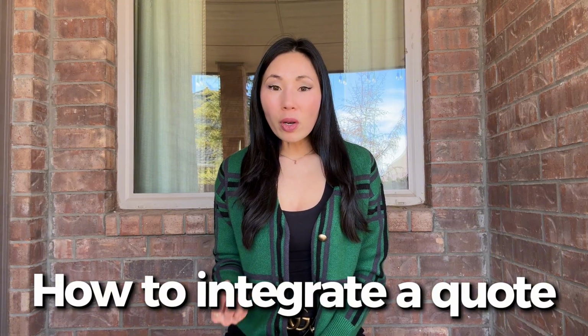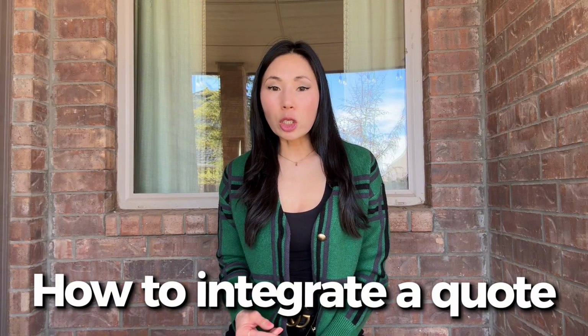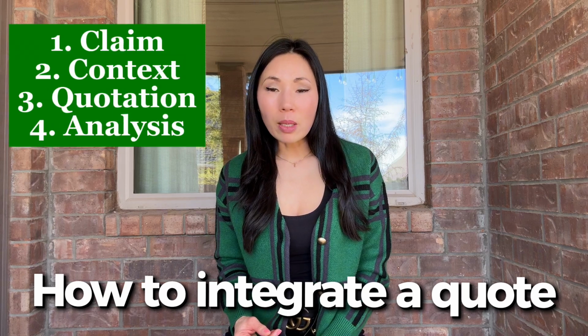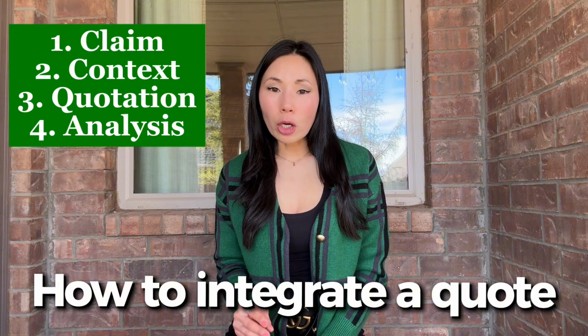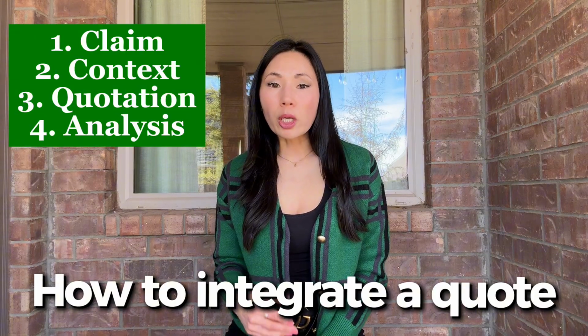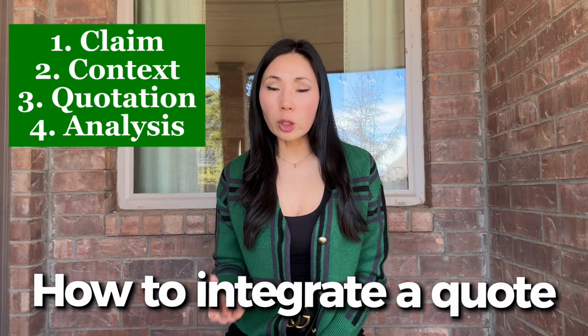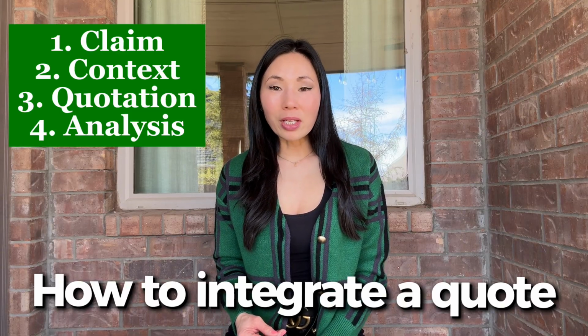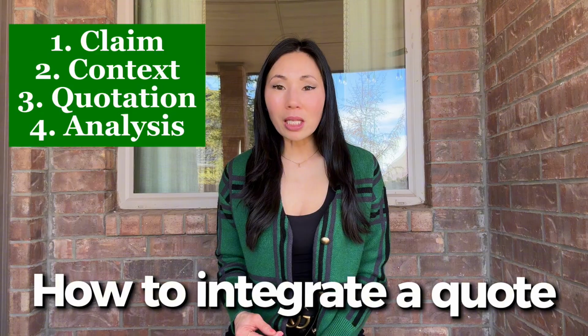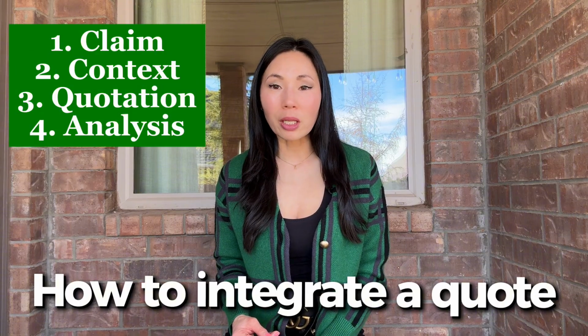To integrate a quote effectively, 4 elements need to appear in sequence: claim, context, quotation, and analysis. The claim states the idea being argued. The context situates the quote so the reader understands who's speaking and under what circumstances. The quote provides the evidence, and the analysis examines the language and explains how it supports the claim.